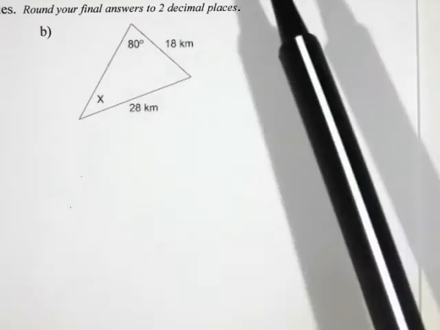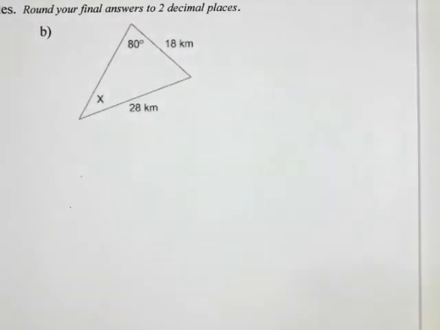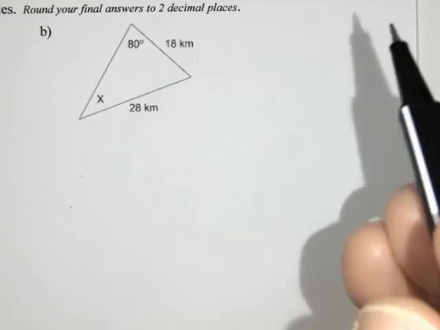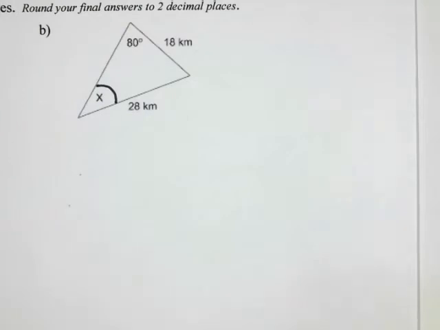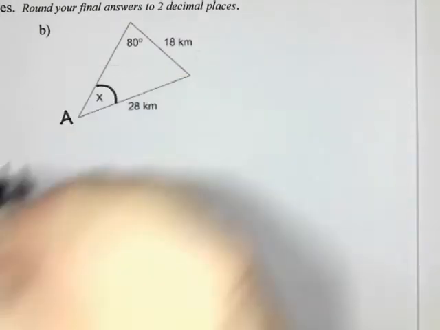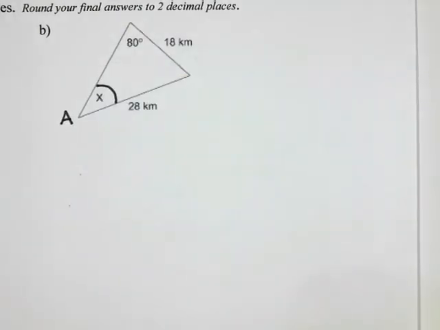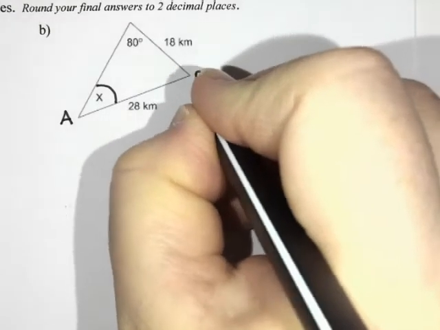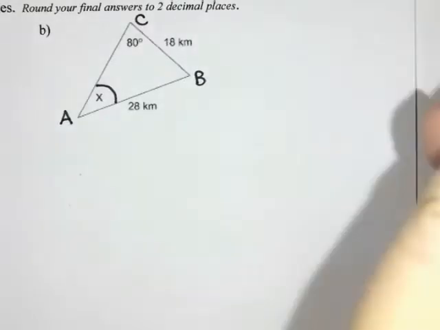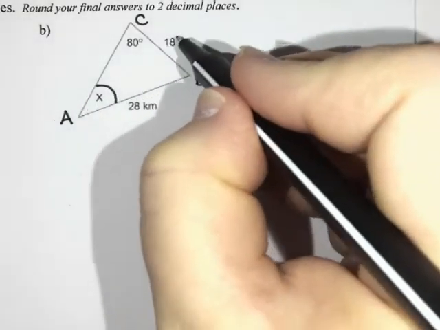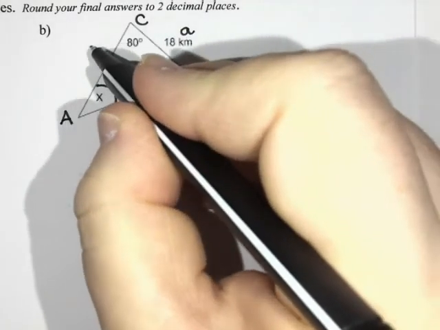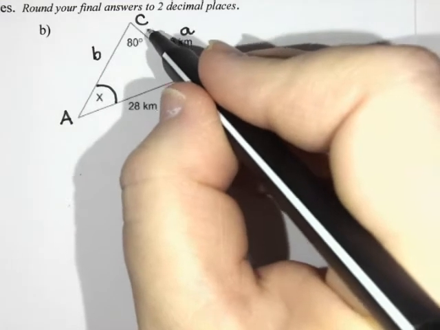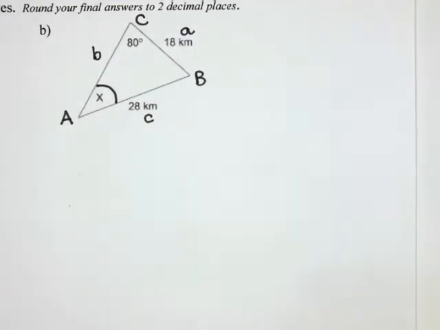So I'm going to label A, B, and C. I'm going to start with the angle that I am looking for, and I am going to choose to call that one A. And then the other two, it really doesn't matter. So maybe this is B and this is C. Across from angle A is where I would find side A. Across from angle B is where I would find side B. And across from angle C is where I will find side C.